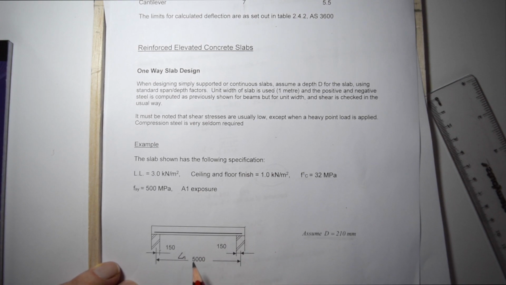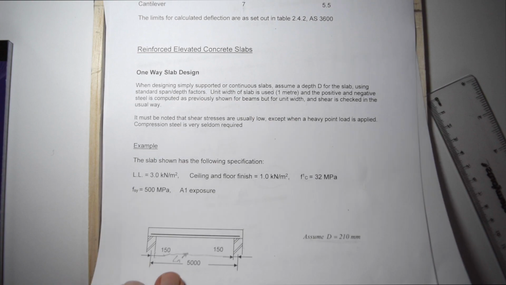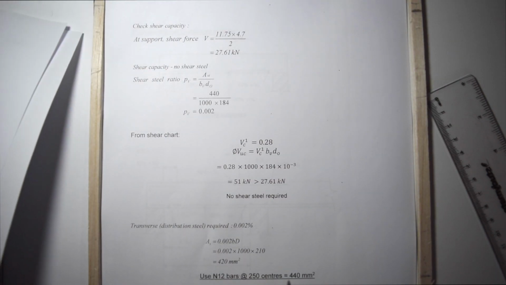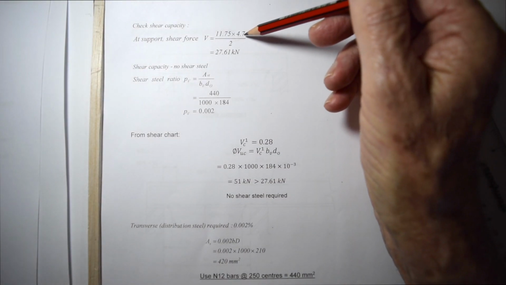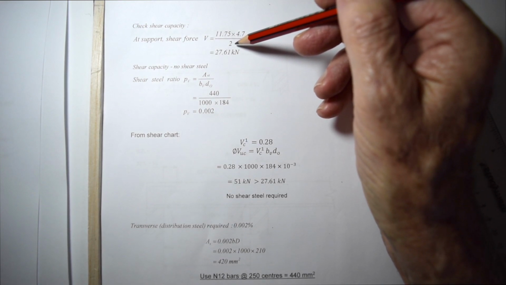Ln is this dimension there, from there to there. This is the actual design span, that's Ln. So we use Ln because that's the shear at the support.